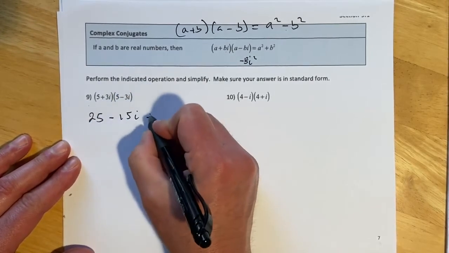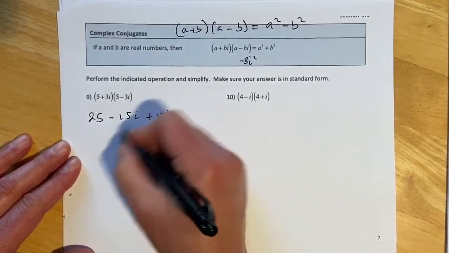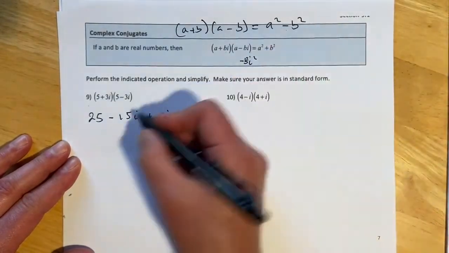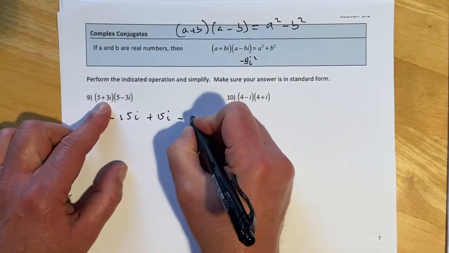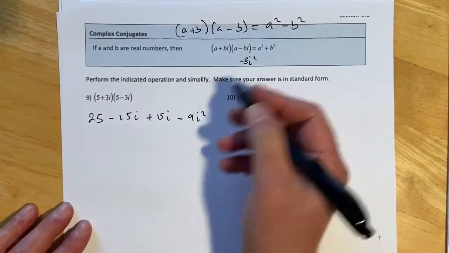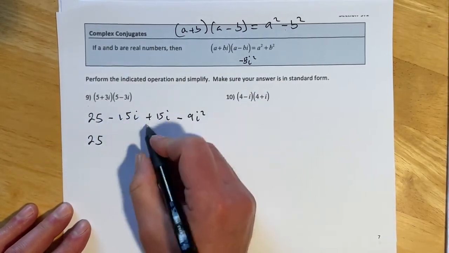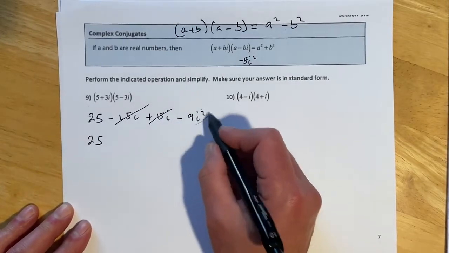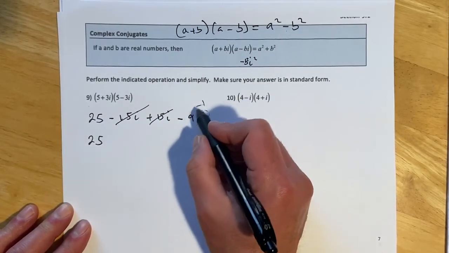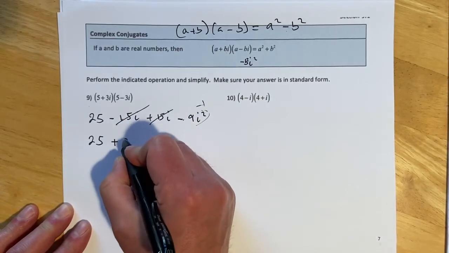On the inside, plus 15i, so that's where those always cancel, so that's why we don't need to do all that. And then here, we're getting our minus 9i squared. So then 25, and then 15i plus 15i, those drop out. I squared is -1, and then -1 times -9 makes plus 9.